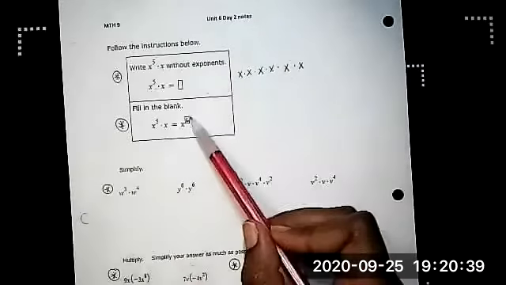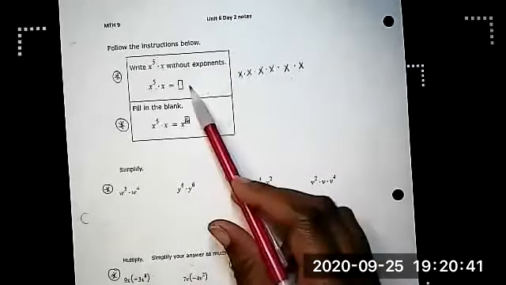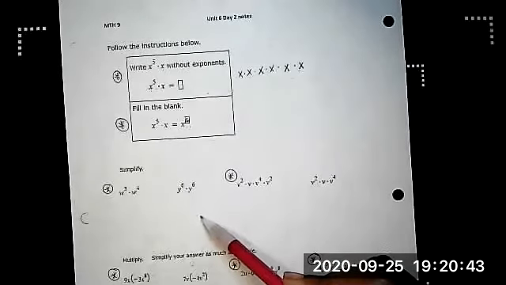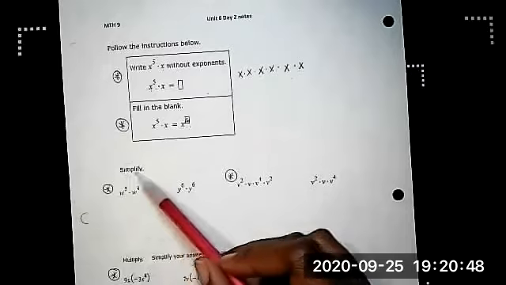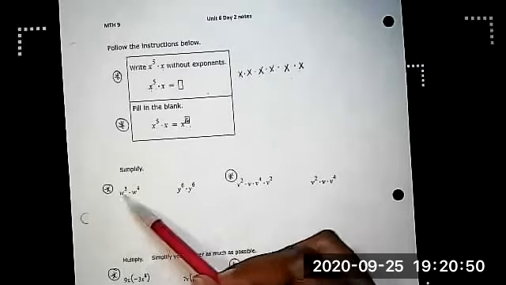So in that case right here, this is going to be the same as what you're doing down here. But in the situation down here, where they want you to simplify, the bases are alike.